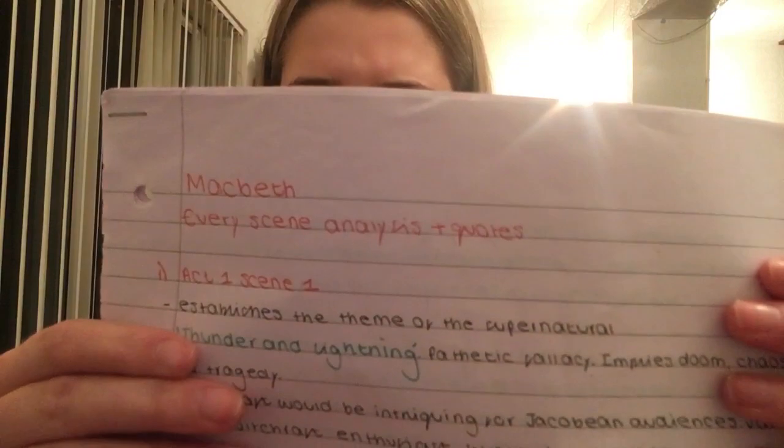So also, again, this is up to you, but for me, I like written notes. So I've got, here's what I made earlier. I've got an example here for Macbeth. This is, I'm not sure if you can read that, every scene analysis and quotes. So I'll just write the act. So Act 1, Scene 1. And then as we go down, I have quotes in green and then just information in black regarding whatever's happening.